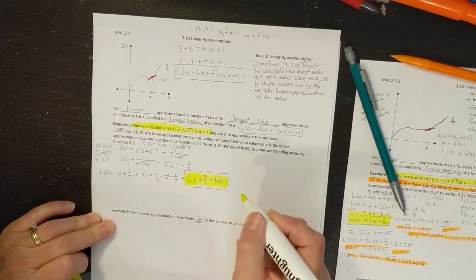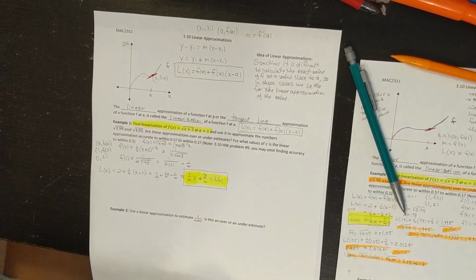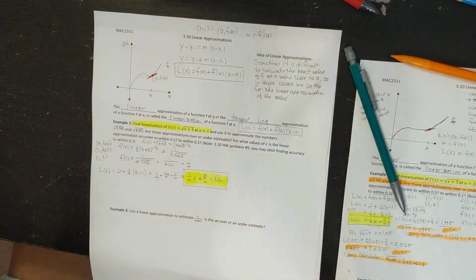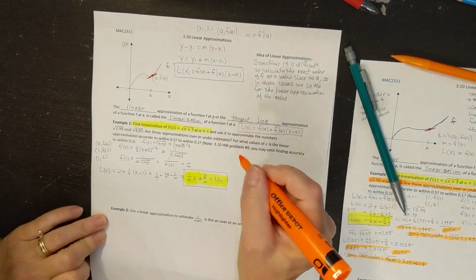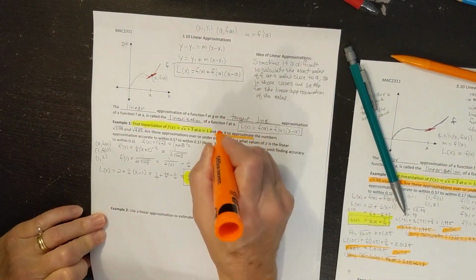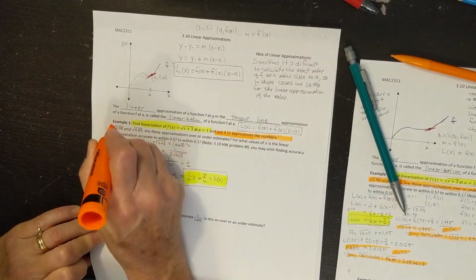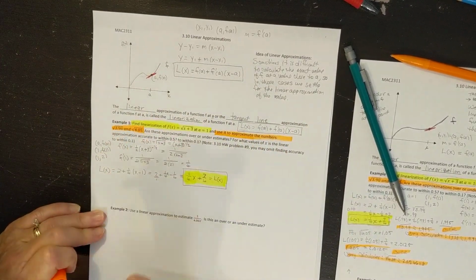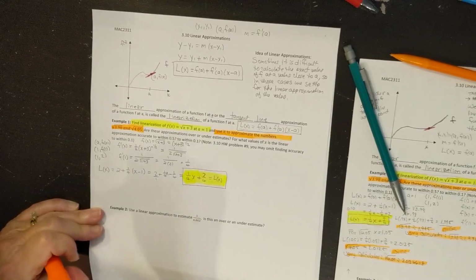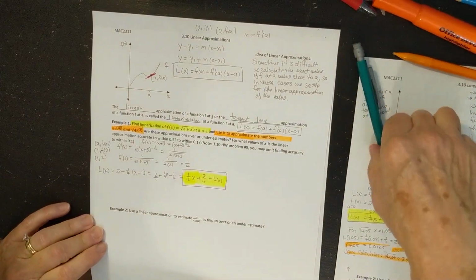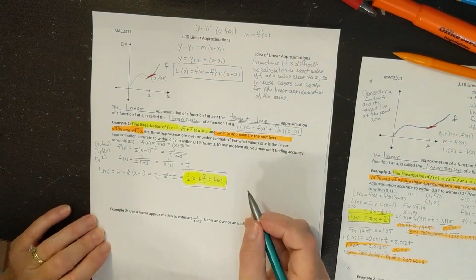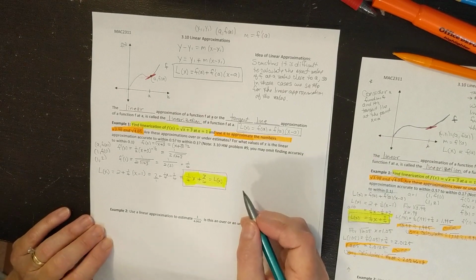Okay, then they say, well, let's do something with this. Let's use it to approximate the numbers. This is the second part. Use it to approximate the numbers, the square root of 3.98 and the square root of 4.05. All right. Well, this is what we're going to do.